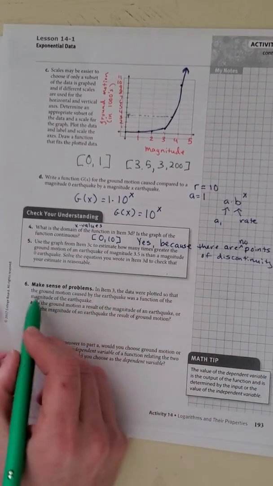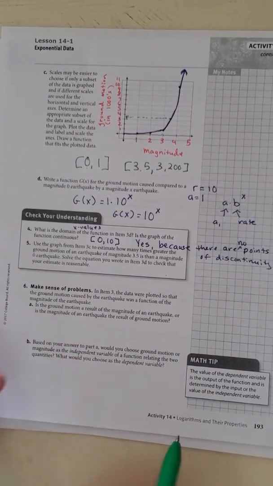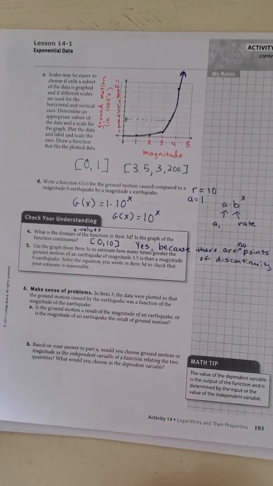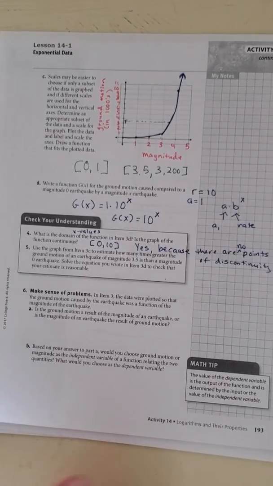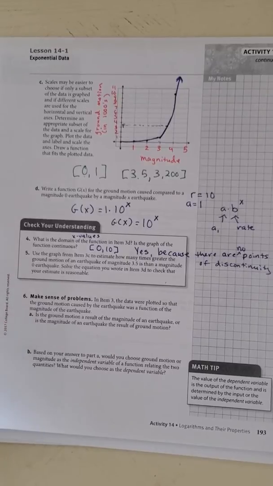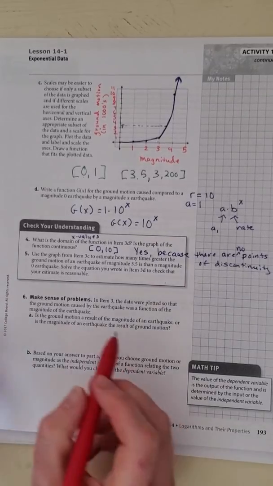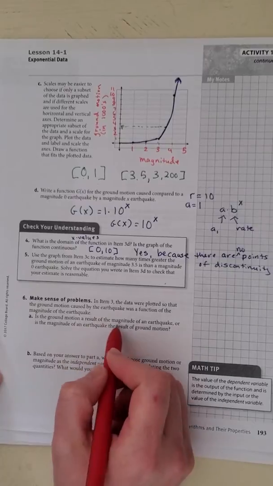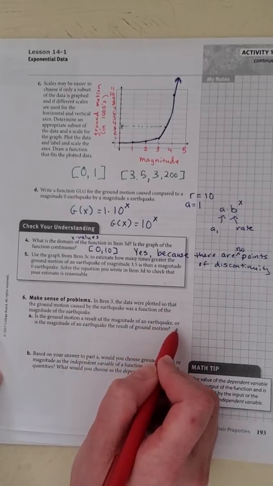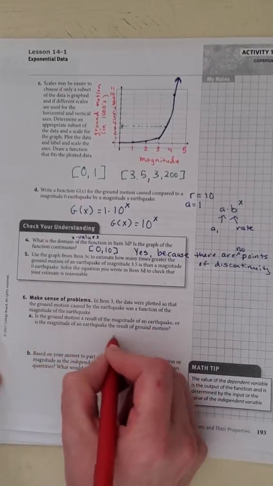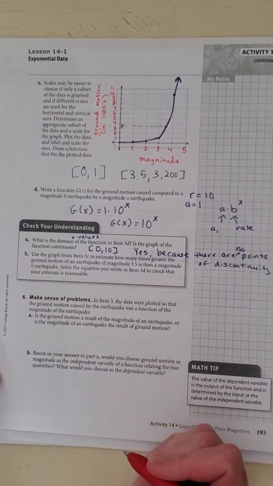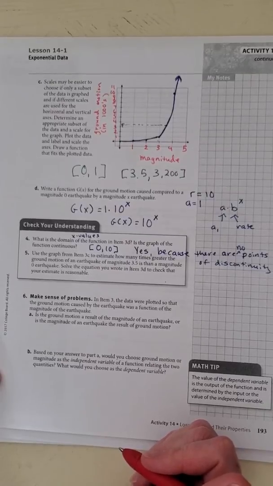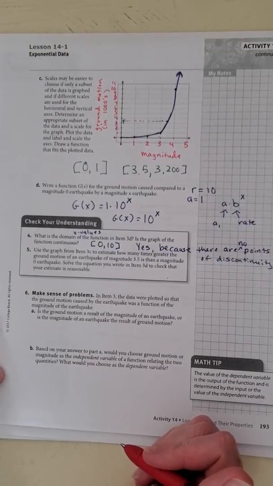Okay, so moving on to 6A and 6B. It says in item 3, the data were plotted so that the ground motion caused by the earthquake was a function of the magnitude of the earthquake. Please, with your group, can you read 6A and 6B together? All right, so 6A, is the ground motion a result of the magnitude of the earthquake, or is the magnitude of the earthquake a result of the ground motion? So I want you to think about that, and then tell me which one do you think is a result of the other.